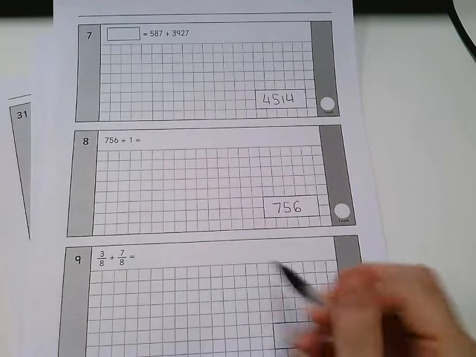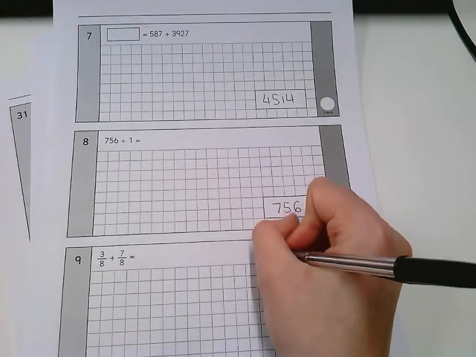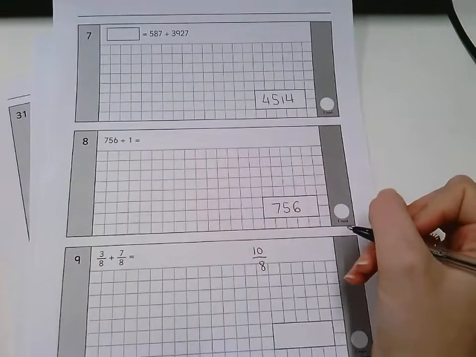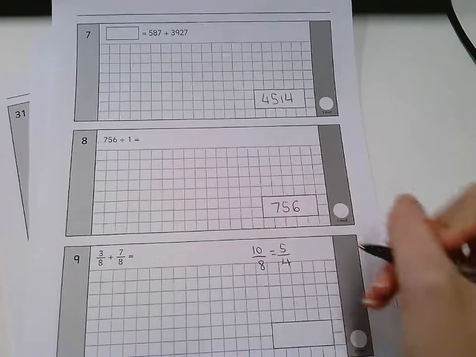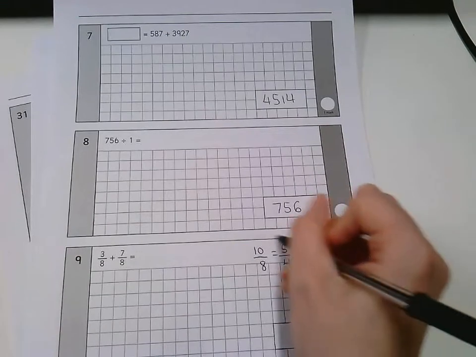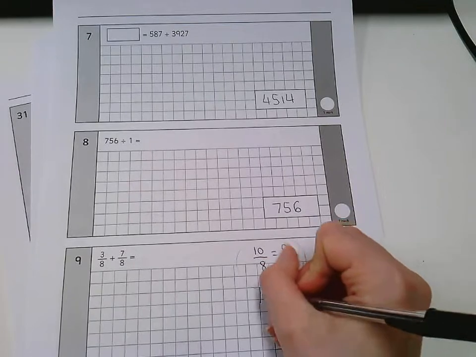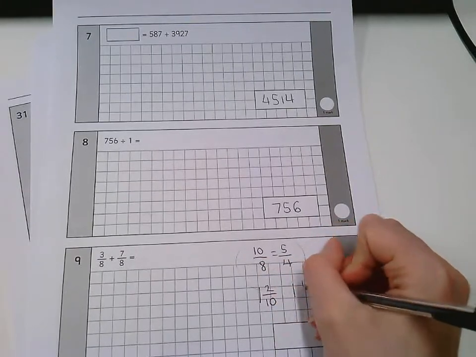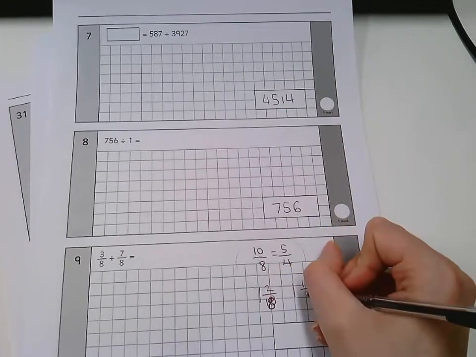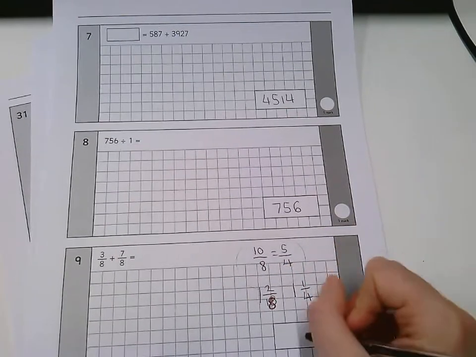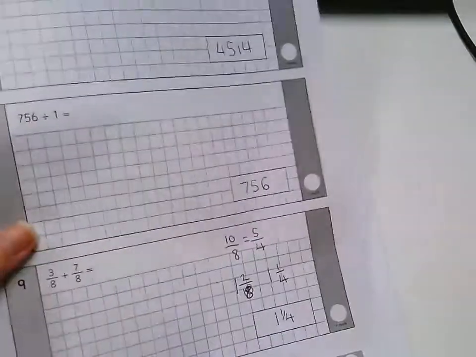Next one, again, we can do this. Can we add this straight away? Yes, because the denominators are the same. So it would be 10 eighths. You would get a mark for 10 eighths, or you could simplify it to 5 quarters, and you would get a mark for that. These are both improper fractions. So I personally would turn it into a mixed number, which would be 1 whole and 2 eighths, or 1 whole and 1 quarter. So you would get the mark for either. So I'm going to go for 1 whole and 1 quarter, because then I've simplified it and I've turned it into a mixed number. Lovely.